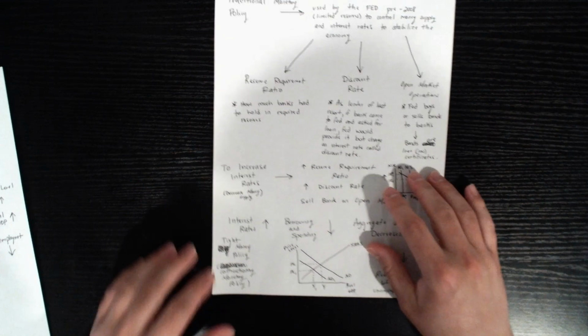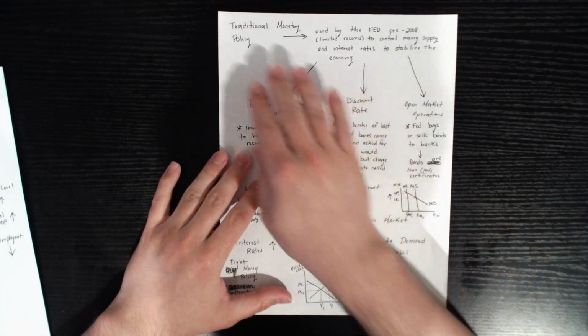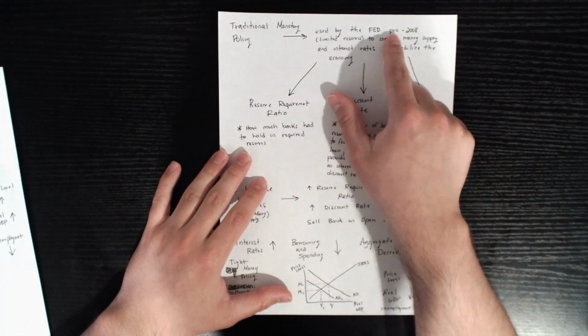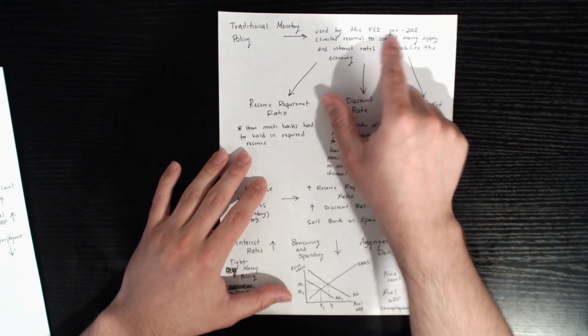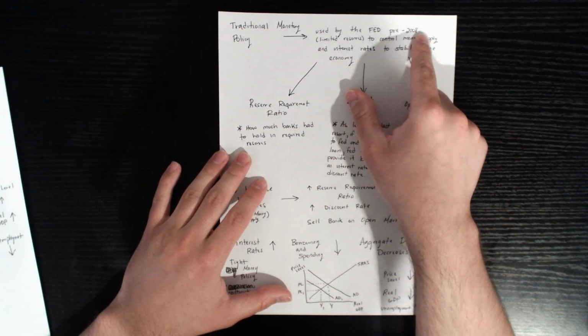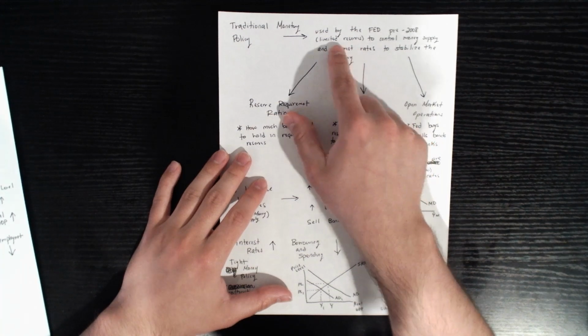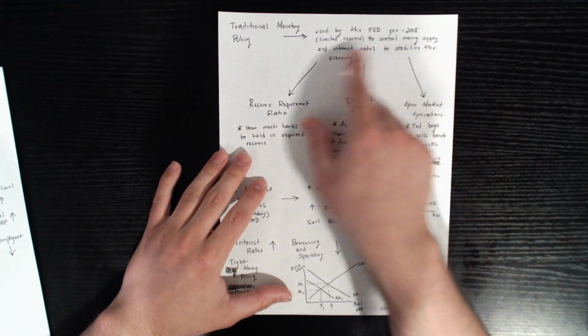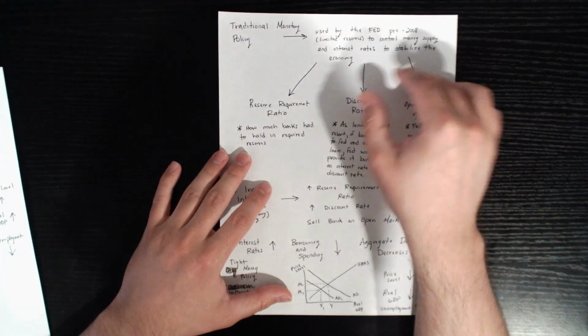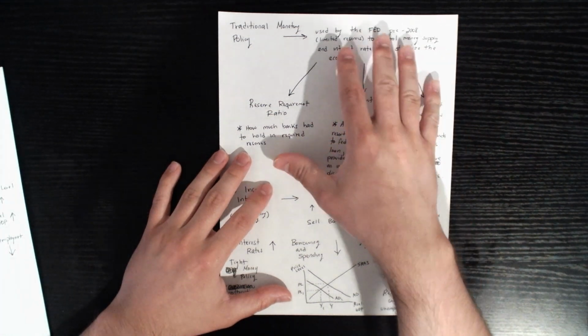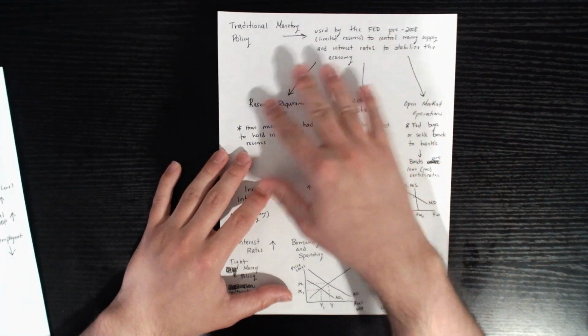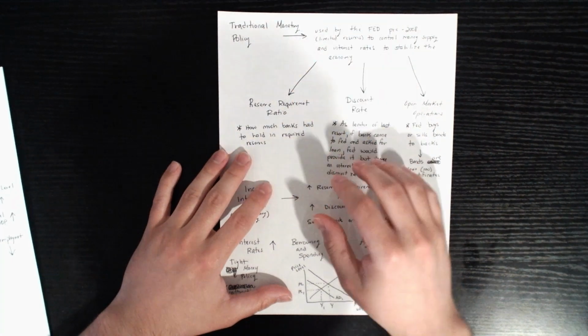Here we're going to look at traditional monetary policy. Traditional monetary policy is used by the Fed before the 2008 financial crisis, when we had something called limited reserves, to control the money supply and interest rates in order to stabilize the economy. And pre 2008, the Fed had three tools for their traditional monetary policy.